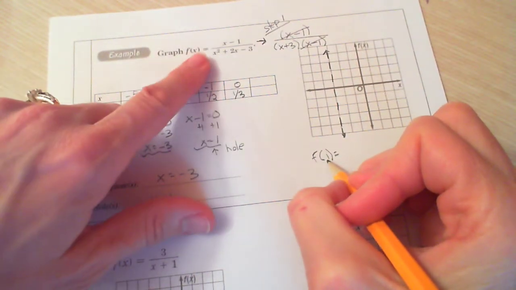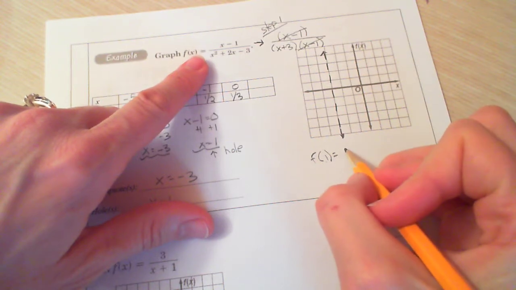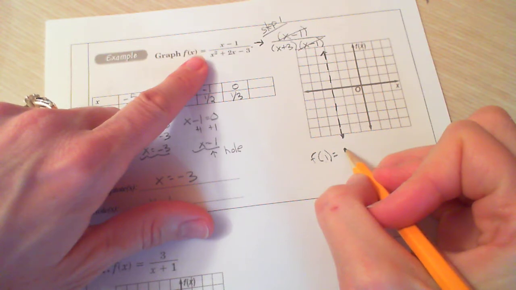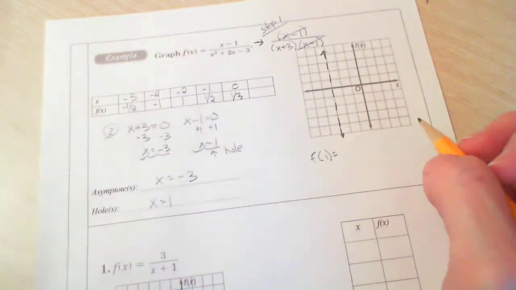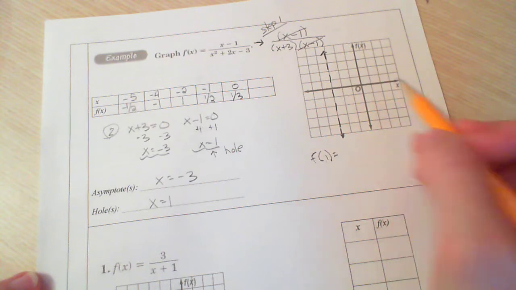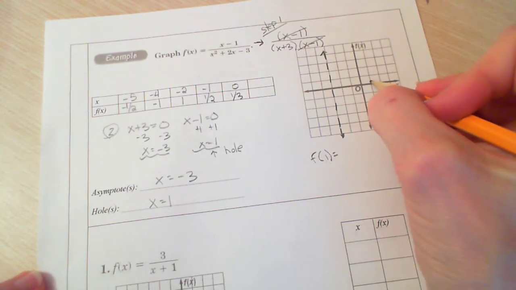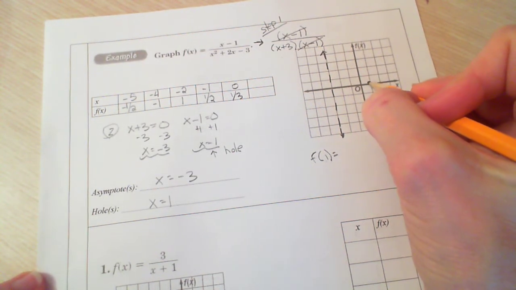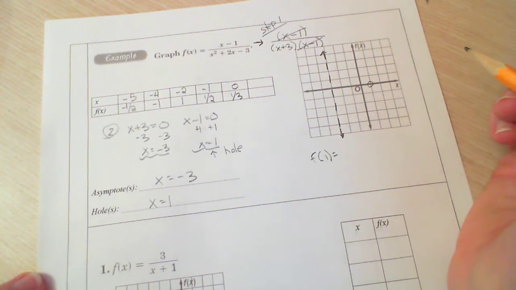When x is 1, f of 1 would be, in the numerator, I would get 1 minus 1, which makes me think I'm going to get 0. When x is 1, I get 0. So my hole must be right there, over 1 up 0.